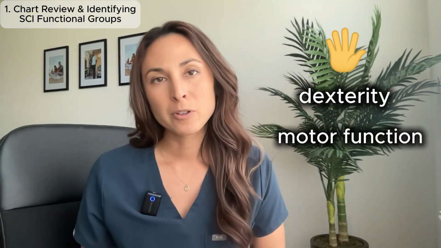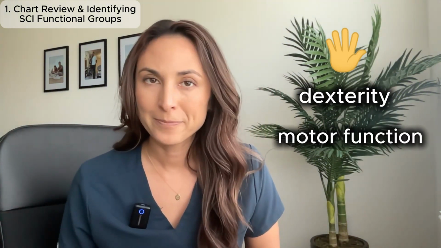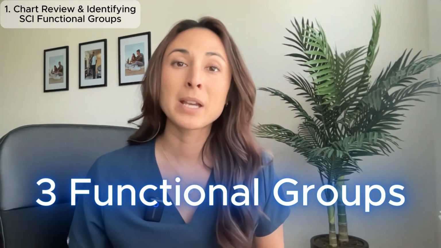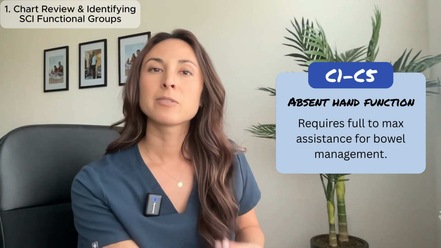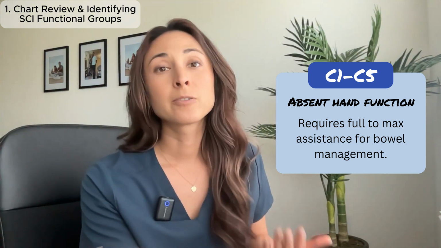Now, let's shift gears and talk about hand function. Bowel management is about more than just bowel function. It's also about whether the client has the dexterity and the motor control to perform their bowel program. Individuals with SCI typically fall into 3 functional groups based on hand function. We have C1 through C5, typically presenting with absent hand function, requiring full to max assist for bowel management programs.